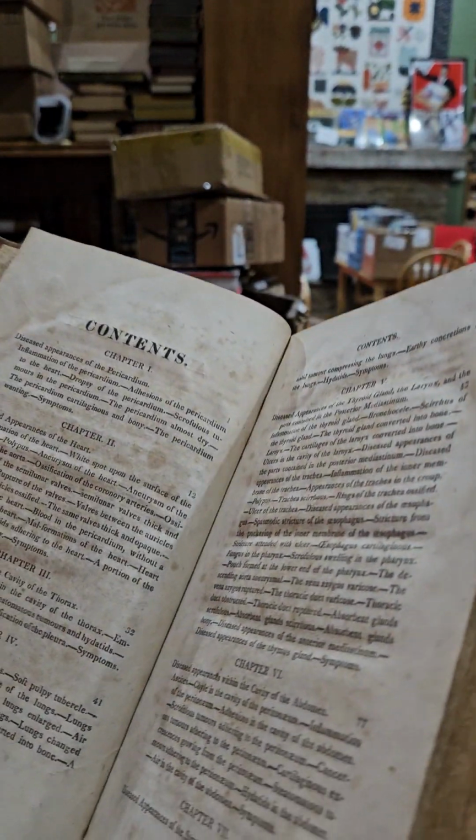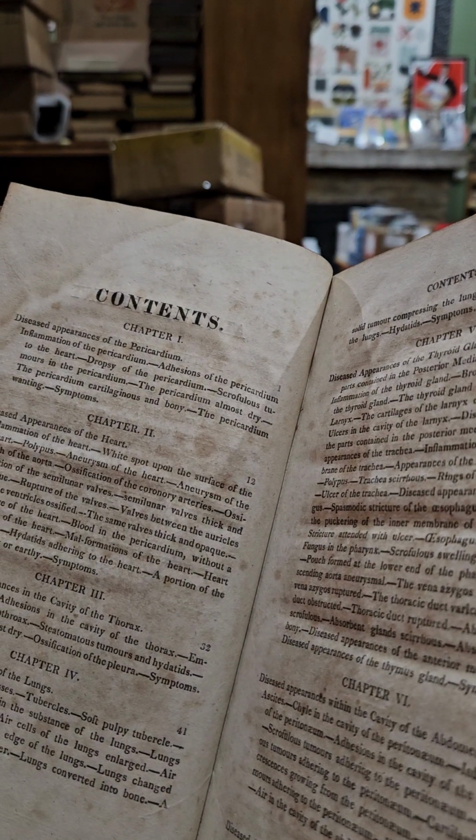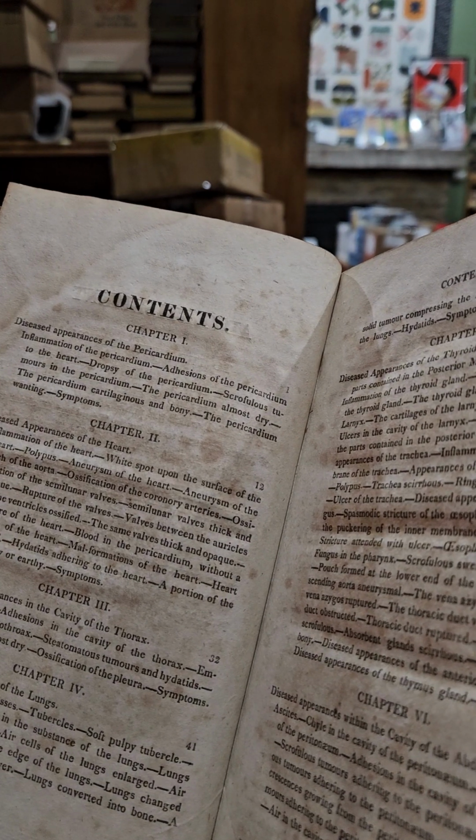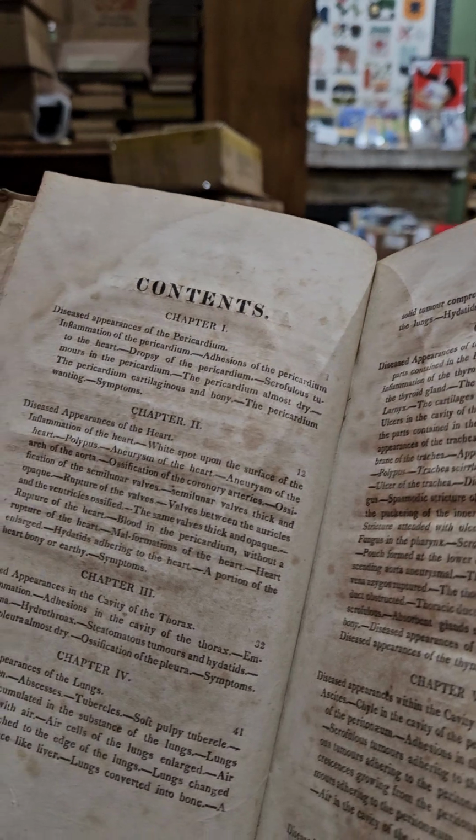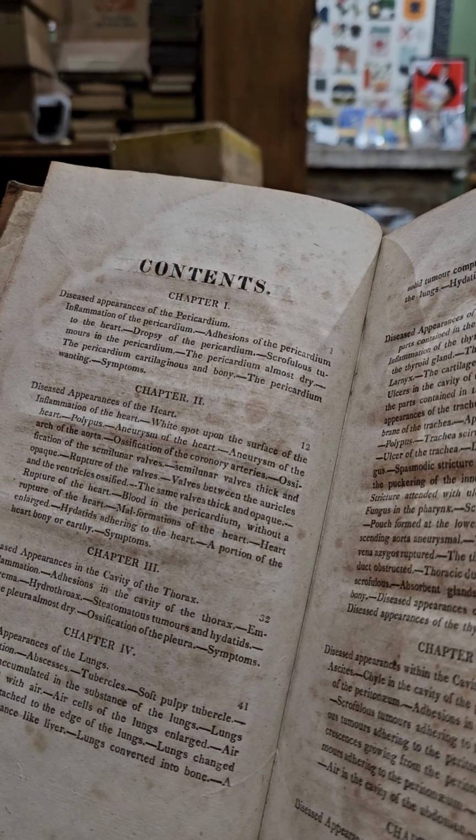Chapter 1, Diseased Appearances of the Pericardium. I think that's related to the heart, maybe.